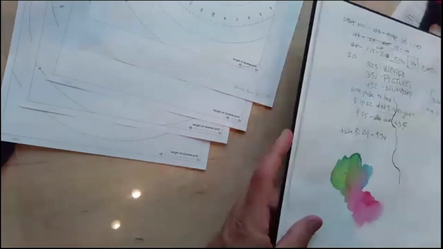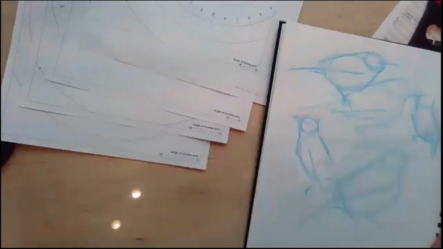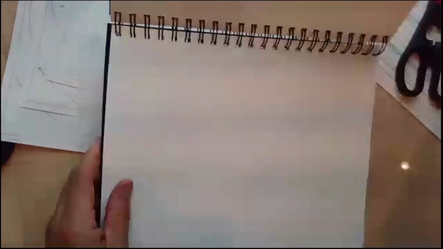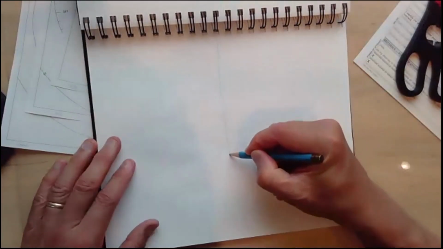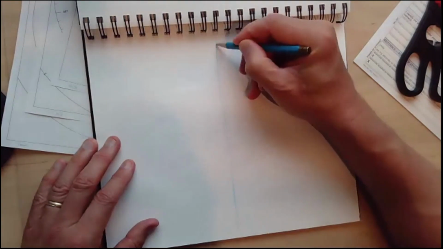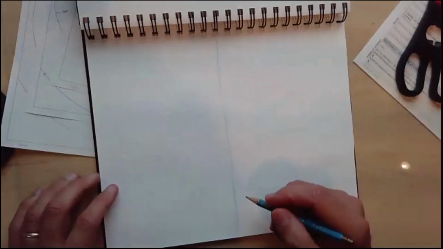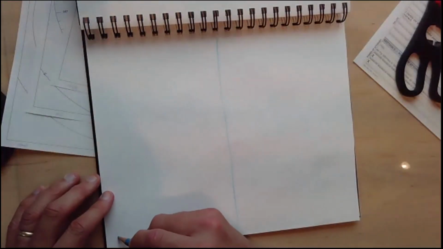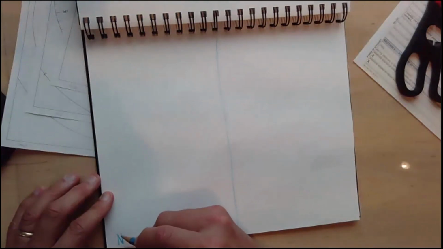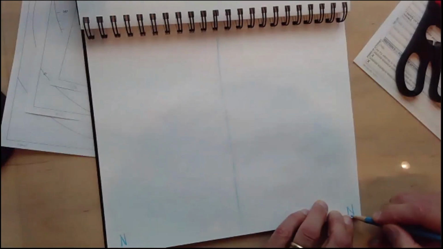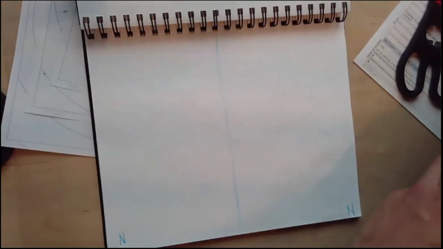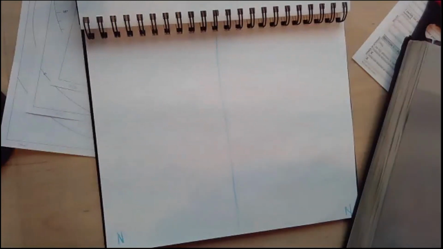So what I would do is this: this is your journal page, and here's the seam down the middle of your book. I'm going to have north over here on this side, and north over here on this side, and that puts south right in the middle.